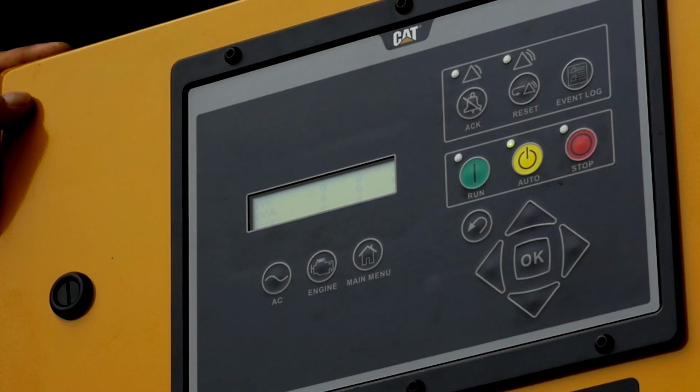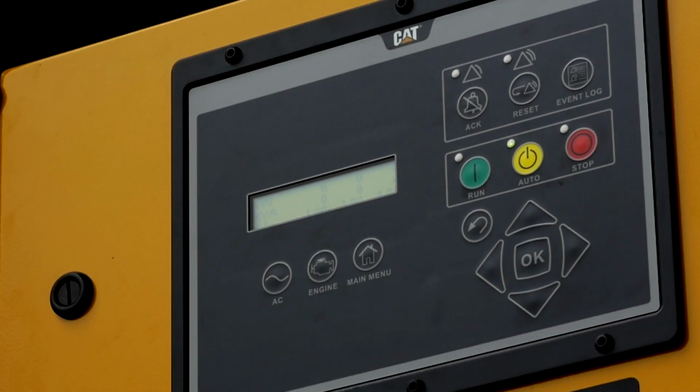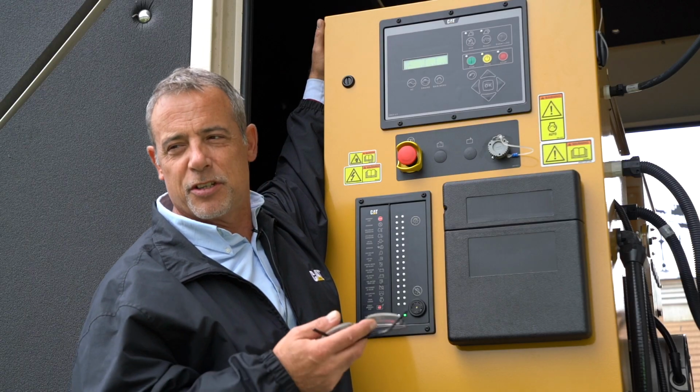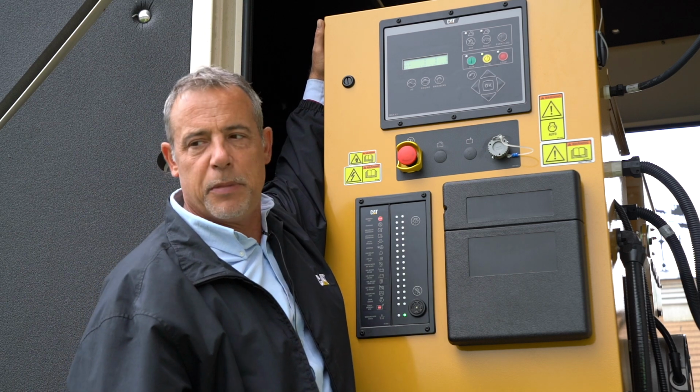The next page will tell you how many kW is on each phase, how many kVAR, and how many kVA is on each phase. Scroll down to the next page, that's going to give you your power factor. I don't think you'll have a problem here. Most of the loads on here are resistive, so it shouldn't be bad.